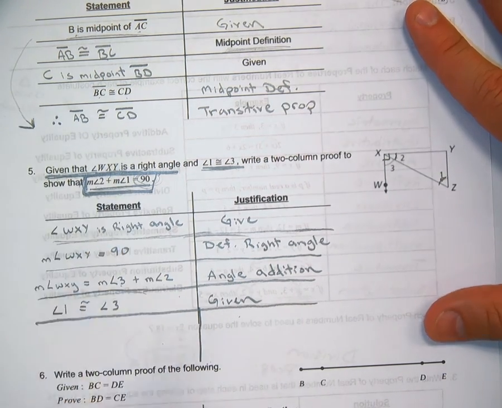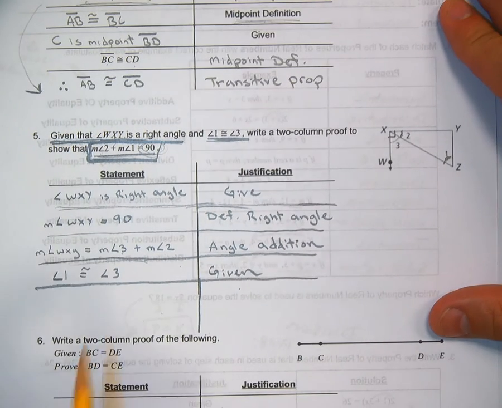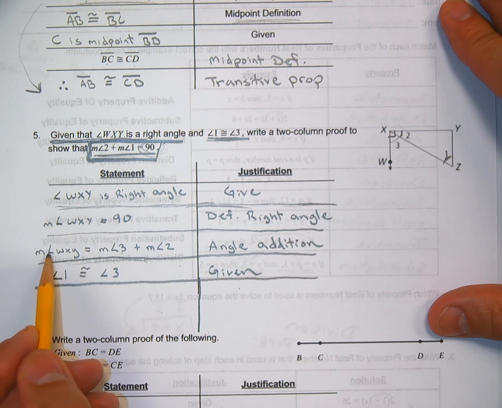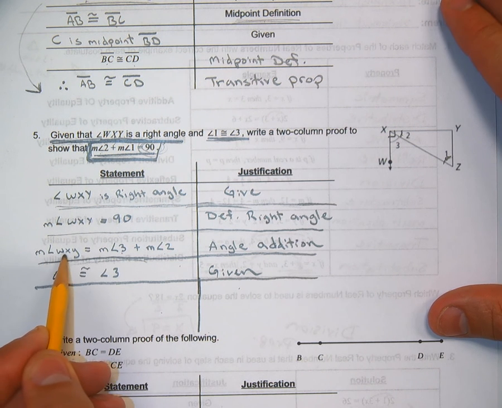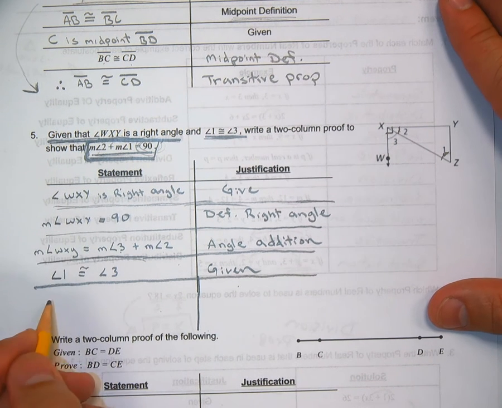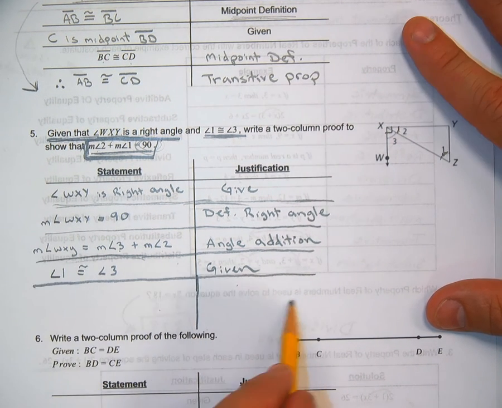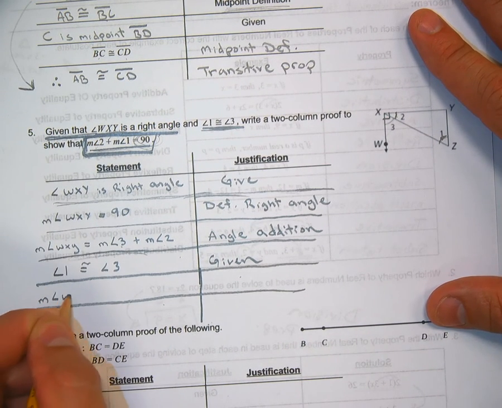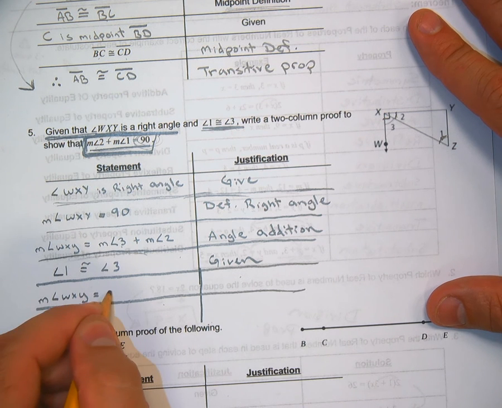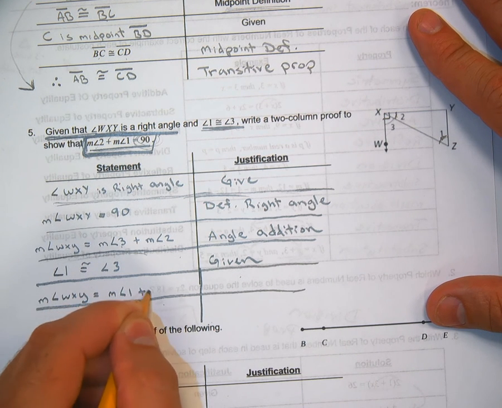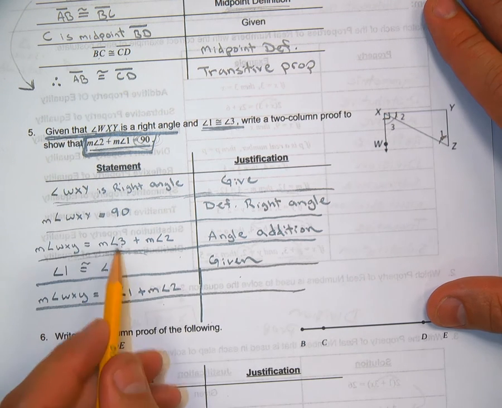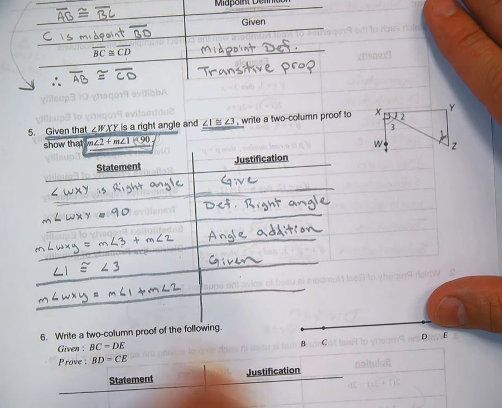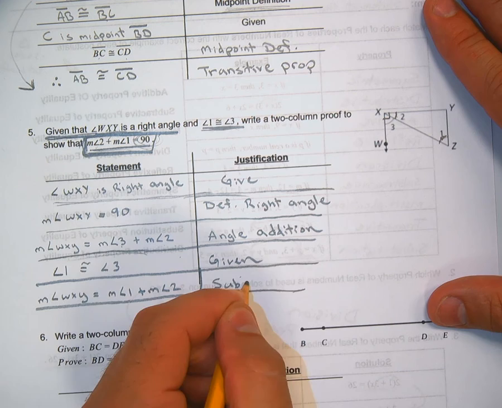To extend this table just one extra line, because I need 2 more steps to finish this out. One thing I need to do is to sub out angle 3 for angle 1, and then I need to sub out the measure of angle WXY equal to 90. And I'm going to do that in 2 separate steps because it requires 2 separate justifications. So I know that the measure of angle WXY is equal to the measure of angle 1 plus the measure of angle 2, because I know that 3 equals 1, so I can substitute the measure of angle 3 for the measure of angle 1.